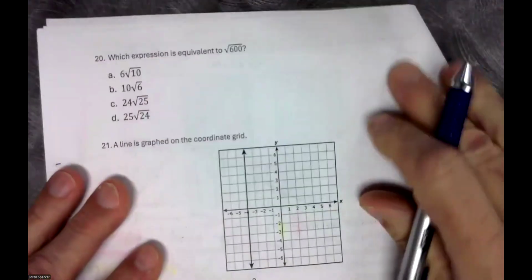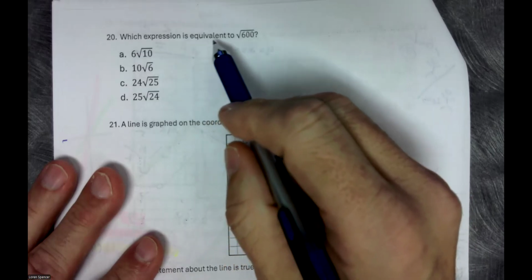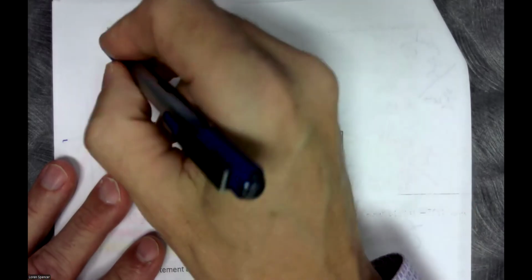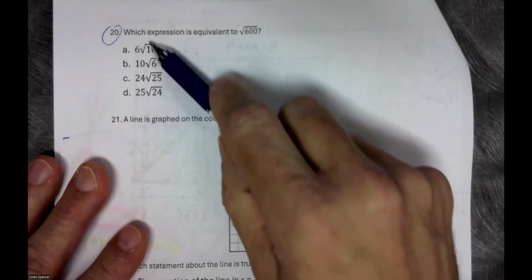Number 20. Easy Desmos question. Yes, I could teach you how to do it, but we're not going to. Which expression is equivalent to the square root of 600? All you have to do is flip into Desmos, which we're going to do. We're going to plug in this, and then we're going to see which ones give us the same as the answer choice.